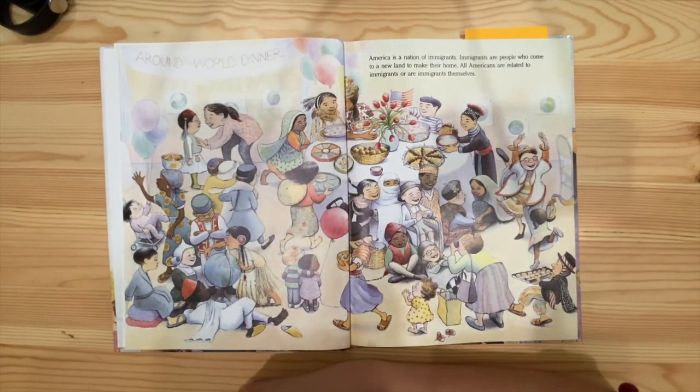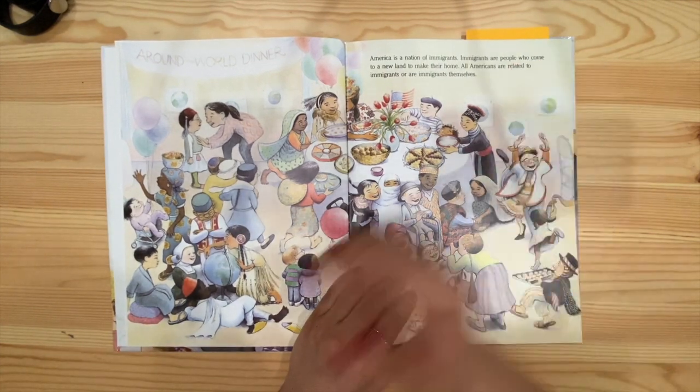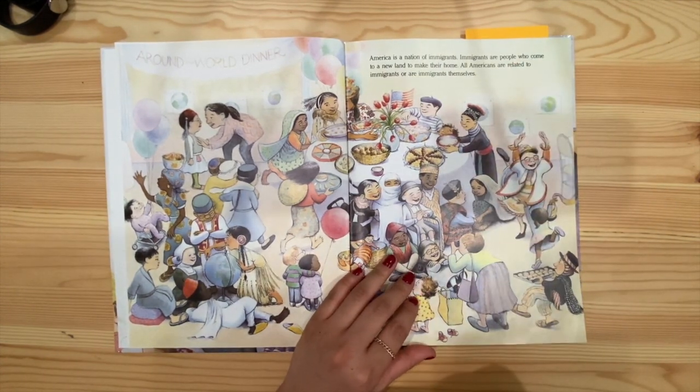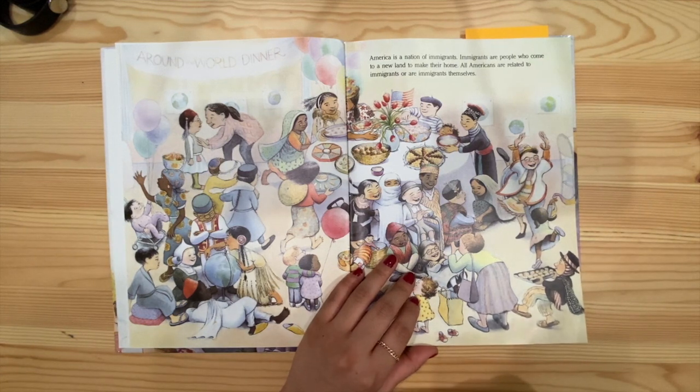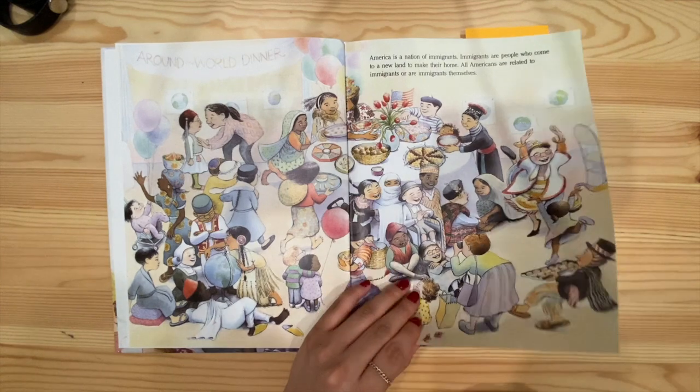America is a nation of immigrants. Immigrants are people who come to a new land to make their home. All Americans are related to immigrants or are immigrants themselves. So, do you see anywhere on this page where we know an event that happened? No, not specifically. So let's move on.